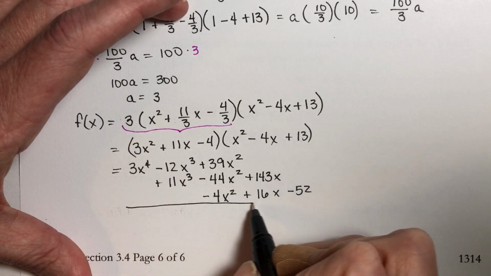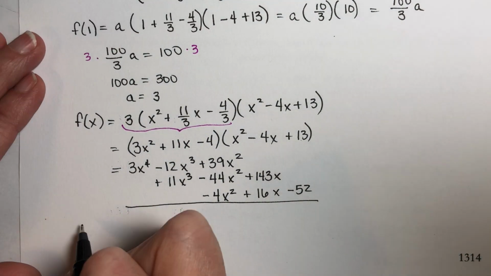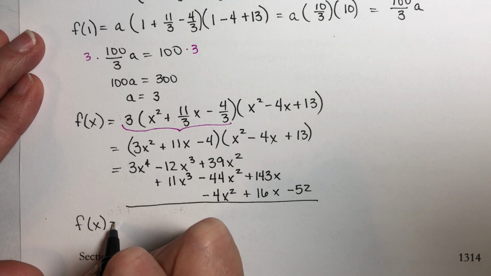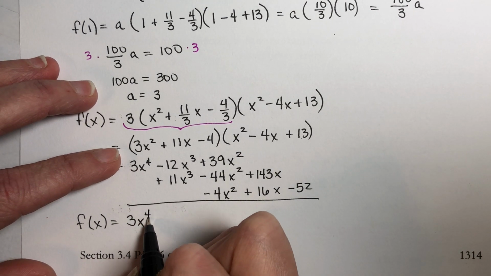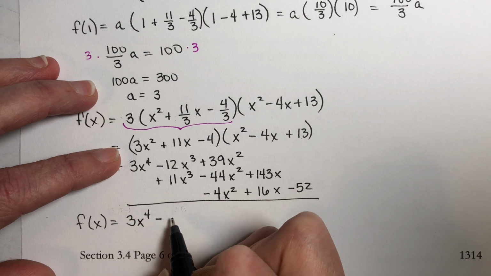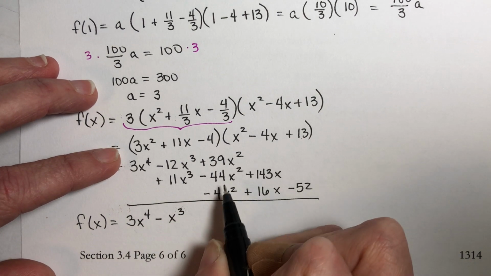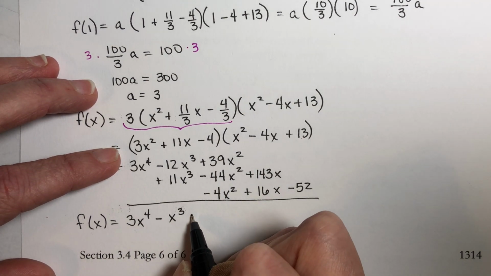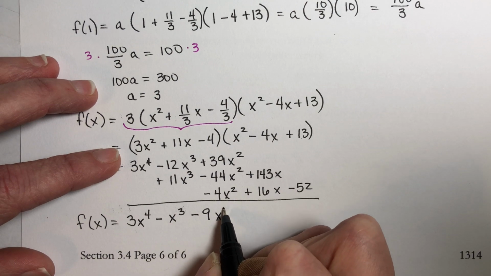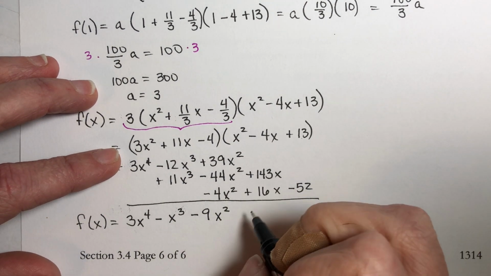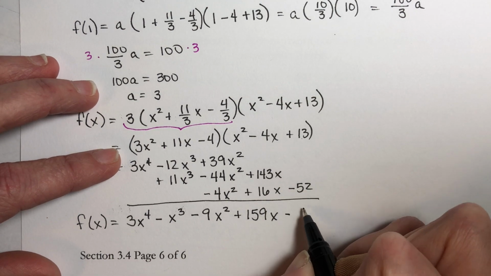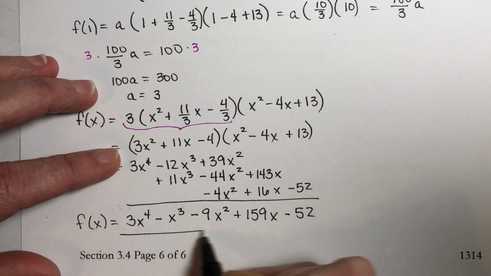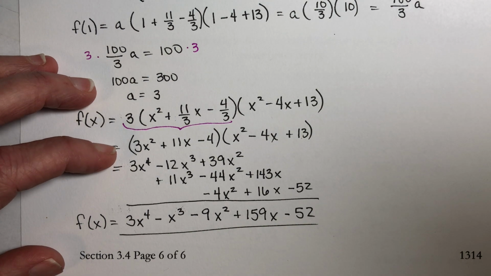Now I have my like terms all lined up, so I should get my answer quickly. My f of x is equal to, this should be my final answer, 3x to the fourth, minus x cubed, minus 9x squared, plus 159x, minus 52. And this is as ugly as this type of problem gets.